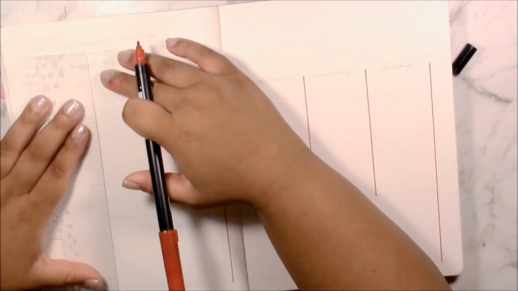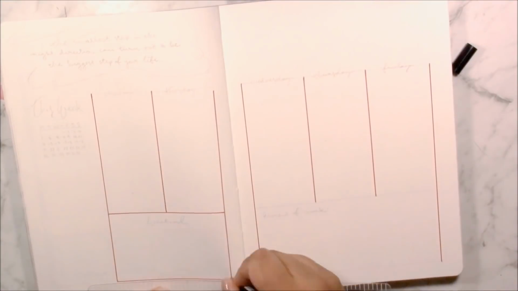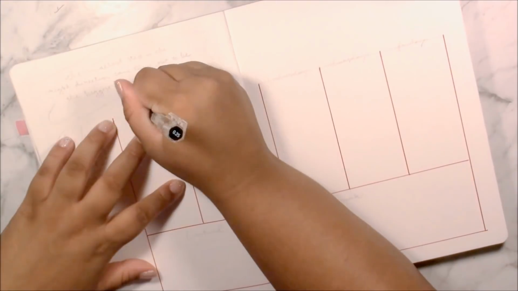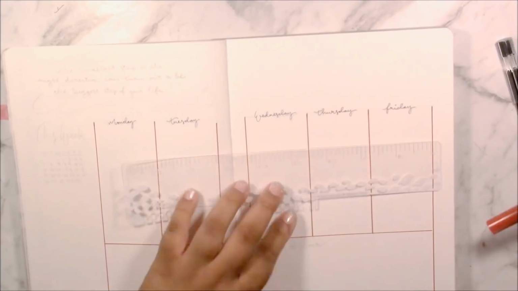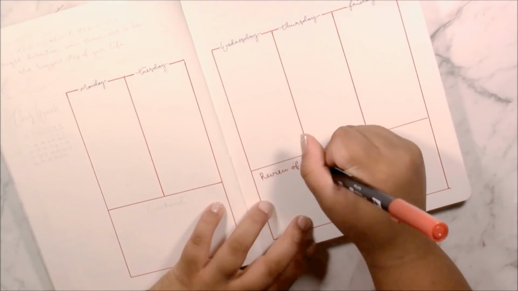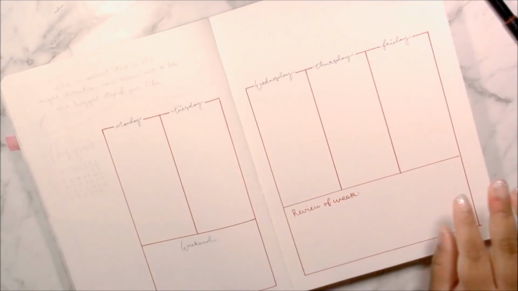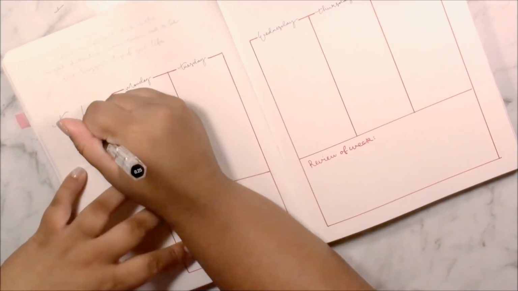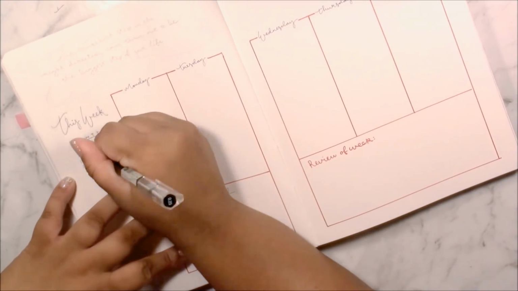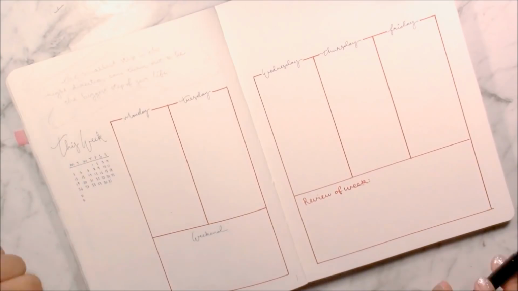So I have a column dedicated for Monday to Friday, and then I've combined my weekend section. I have a little sidebar with a mini view of the month and the week we are planning on highlighted.